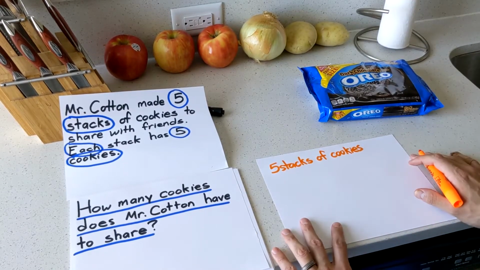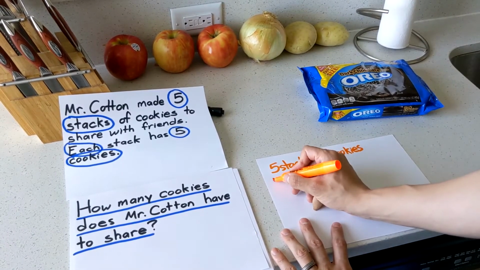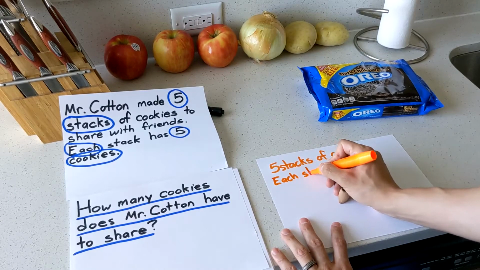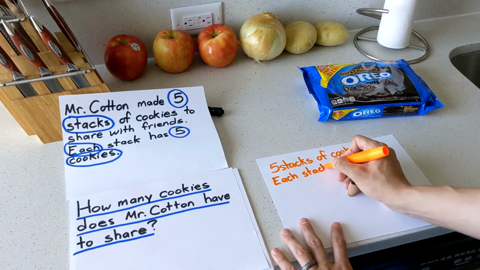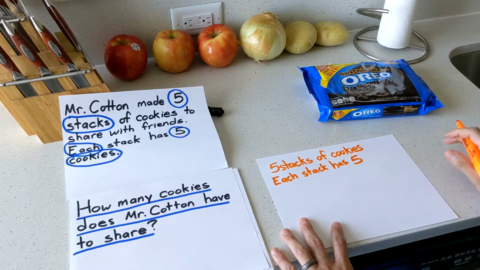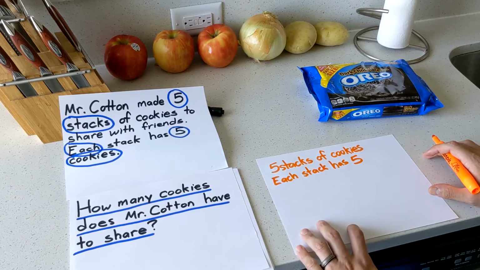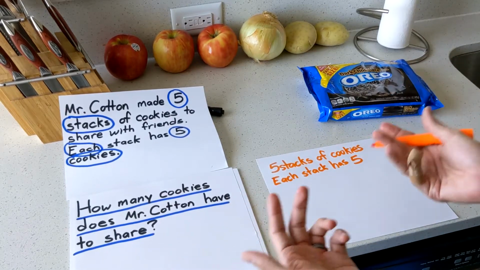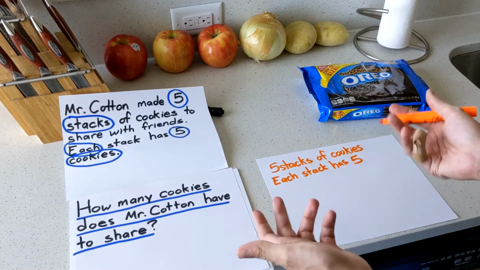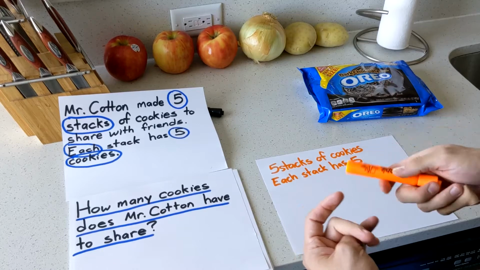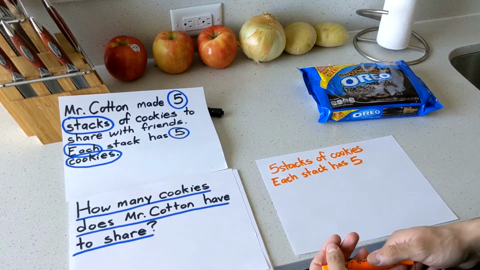So we have 5 stacks of cookies, and each stack has 5. Each stack has 5 cookies. Now what I don't know is how many cookies Mr. Cotton has to share in all, right? So I need to find that answer by solving this problem.